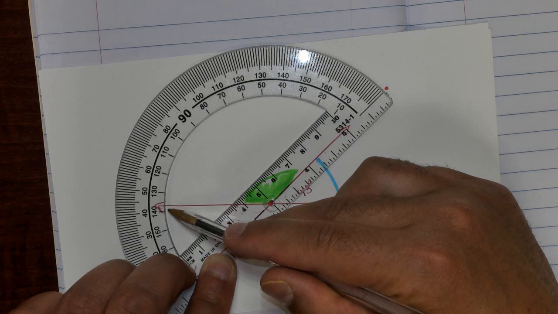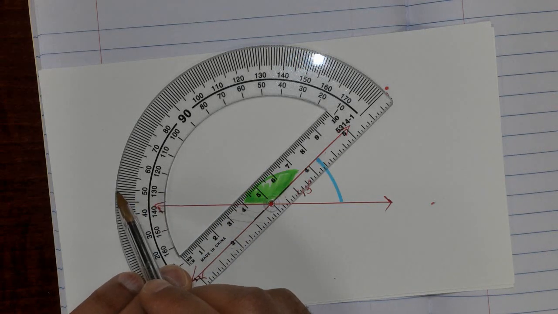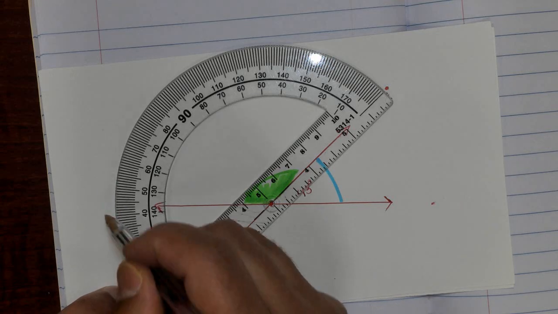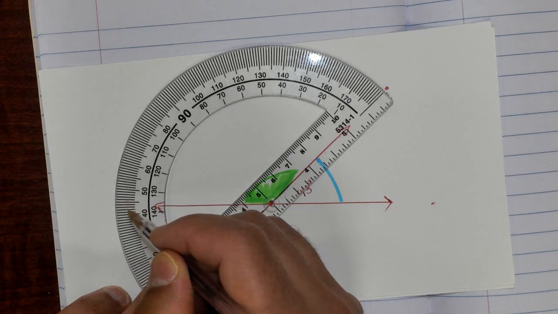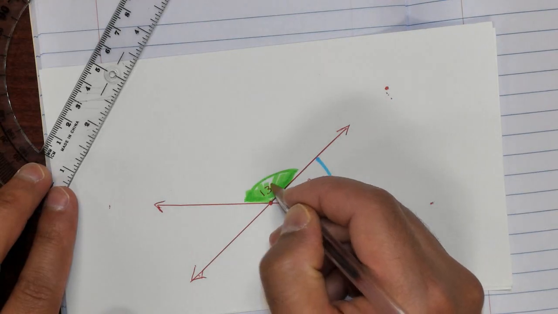It's between 130 and 140. So then I have to go up and start counting by ones. 131, 132, 133, 134, 135, 136, 137. This measures 137.